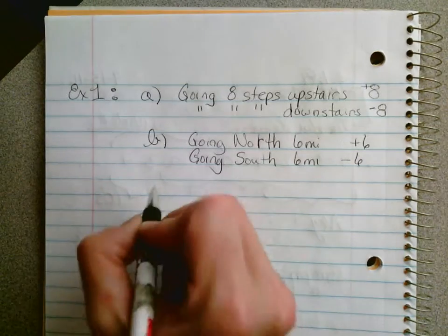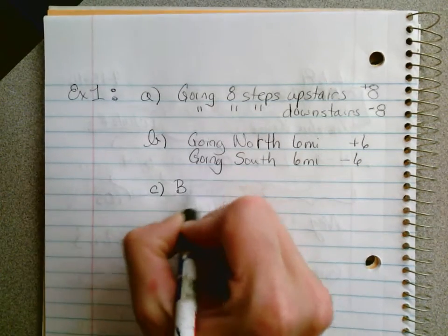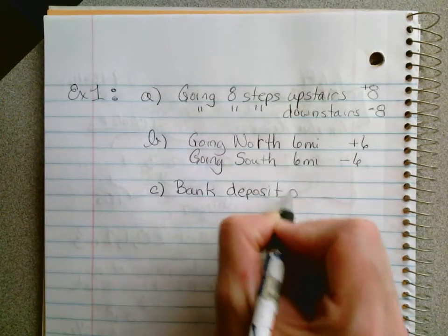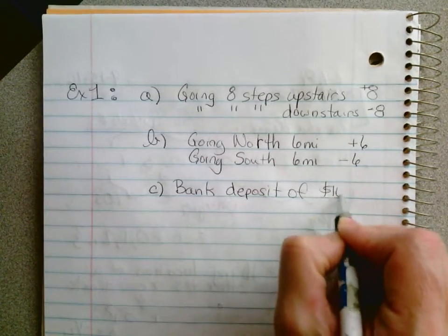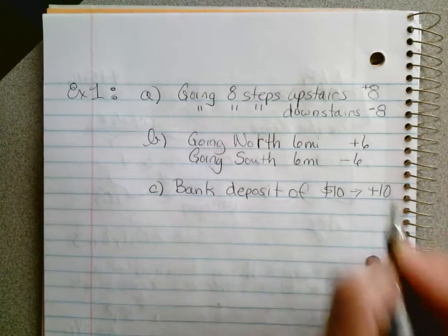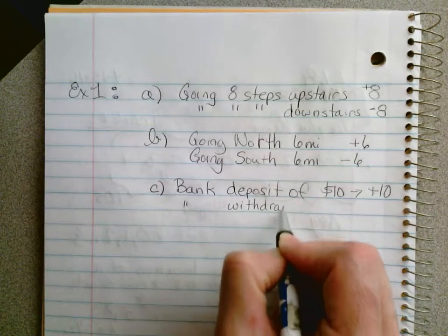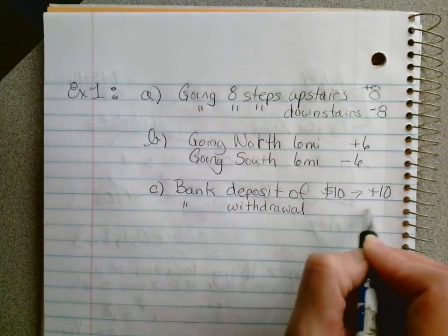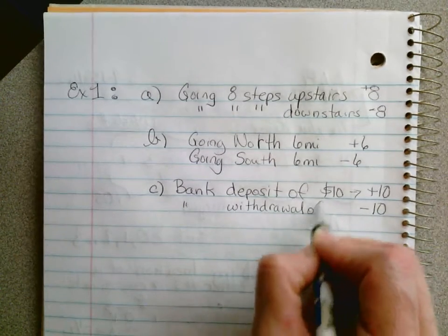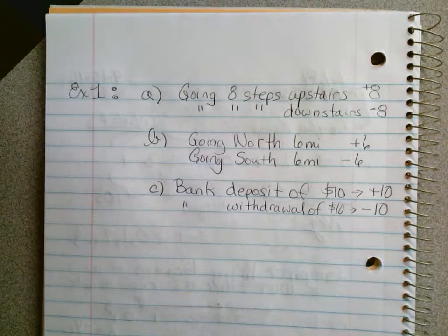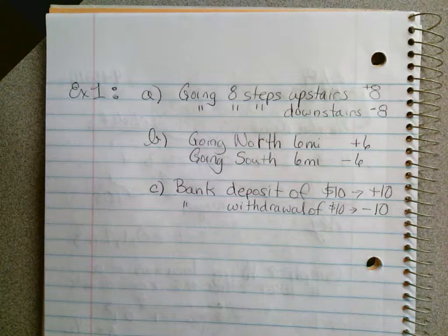Okay, last thing, letter C. Bank deposit of $10, +10. Bank withdrawal, right, removal, would be a -10. Okay? Positives and negatives are useful for describing circumstances.